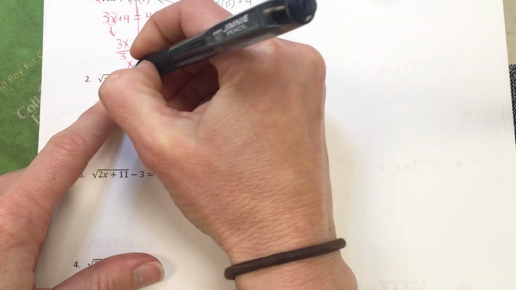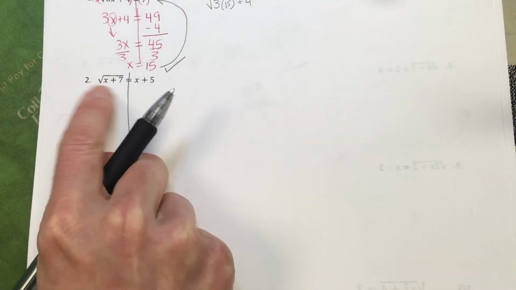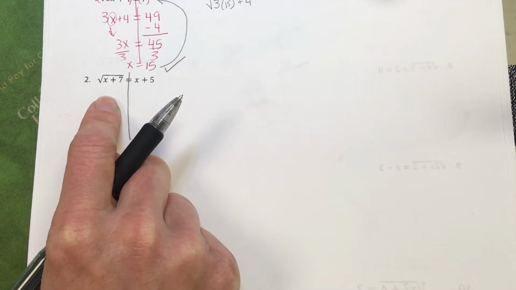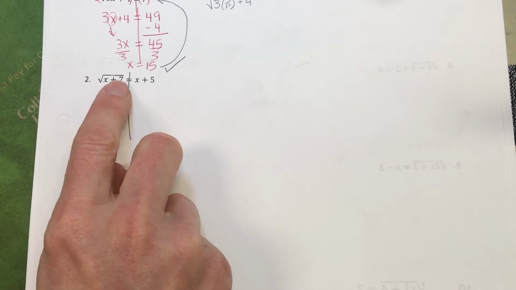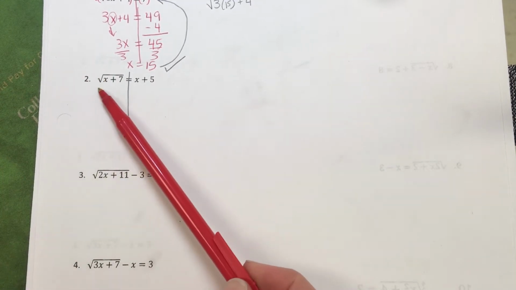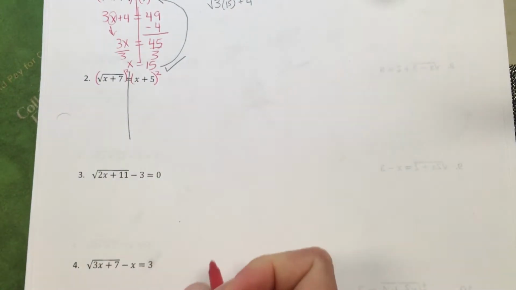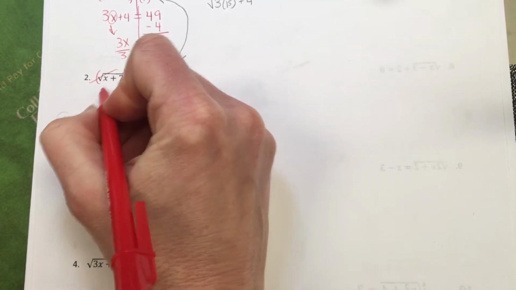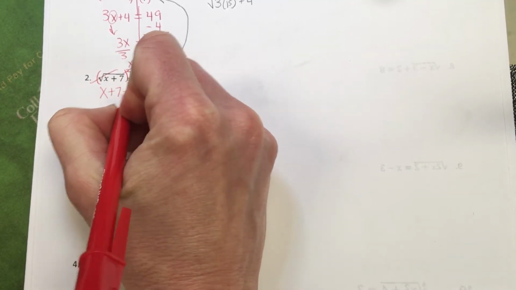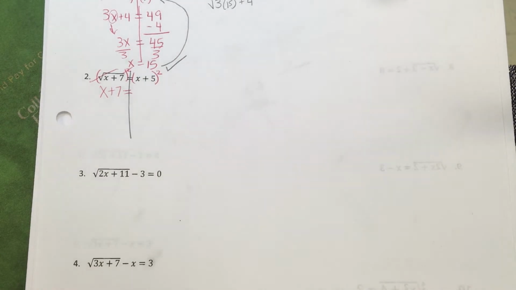So on number 2, when you draw your line, is the radical by itself? Yes, there's no numbers outside of it. To get rid of the square root, you have to square both sides. Square both sides. All right, this one's a little harder than the last one. So the square root and the square cancel, so I'm left with x plus 7. But this one's a little harder because I have x plus 5 squared, which means I'm going to have to do what?